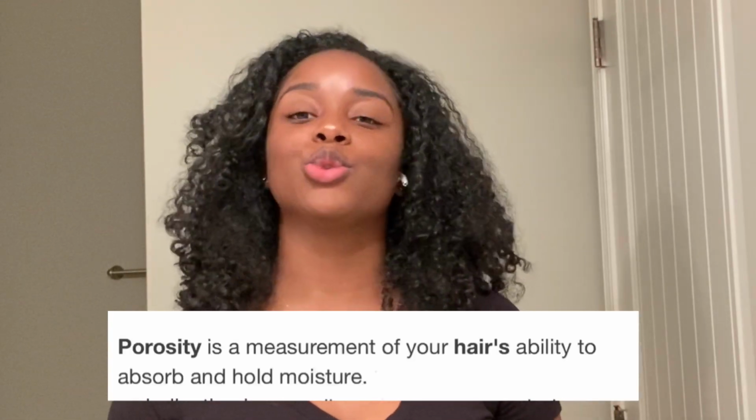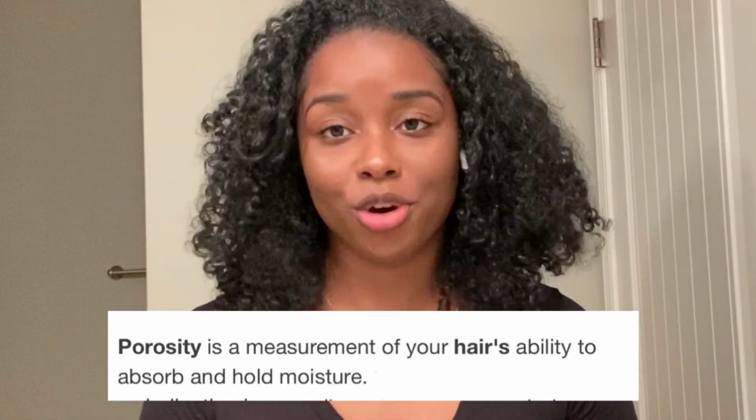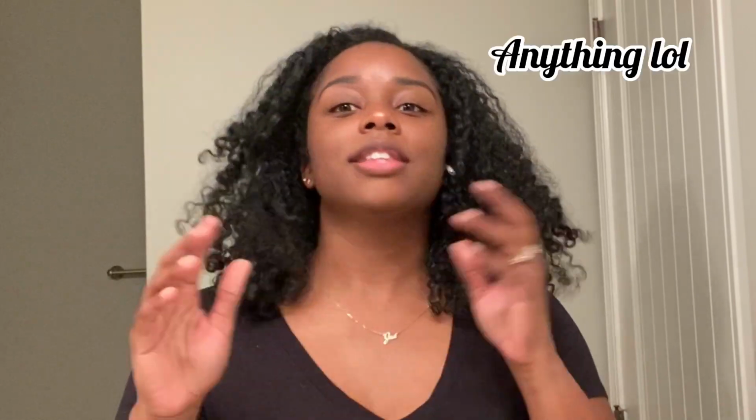So for those who don't know what hair porosity is, it's actually your hair's ability to absorb and retain moisture. And how your hair porosity is determined is either by genetics or it can be altered by something you've done, like heat damage, chemicals, hair color, anything. It's important to know what your hair porosity is so you can know which products work best for your hair and so you know the best way to care for your hair, because certain porosities require different types of care.